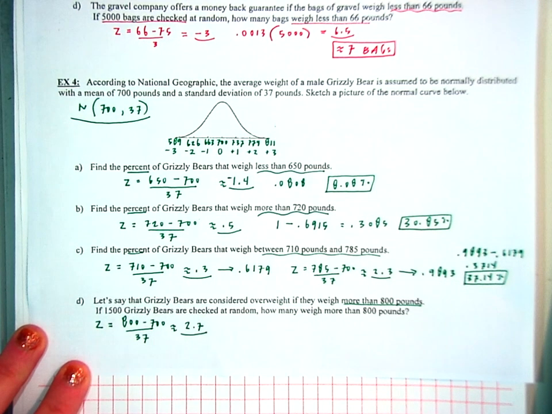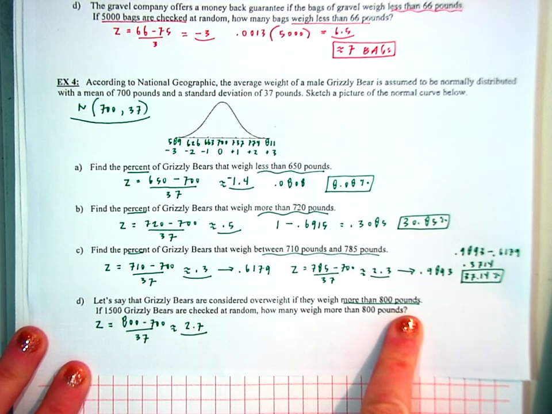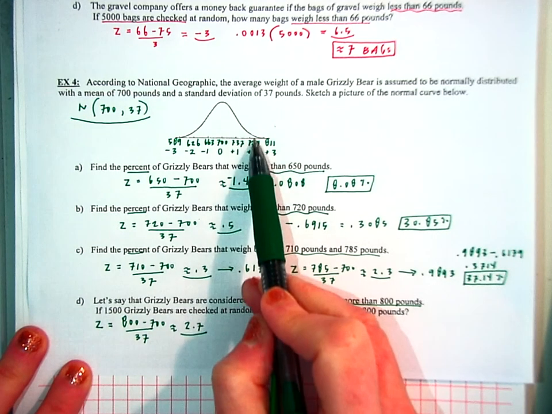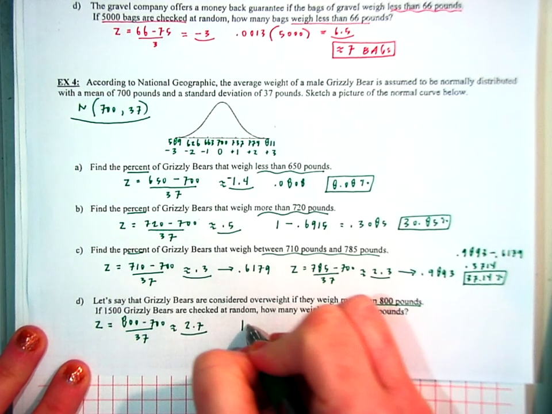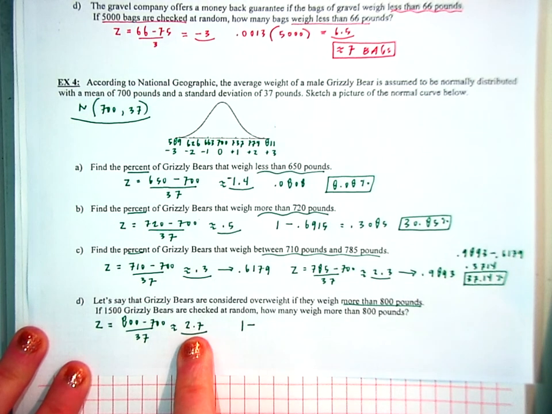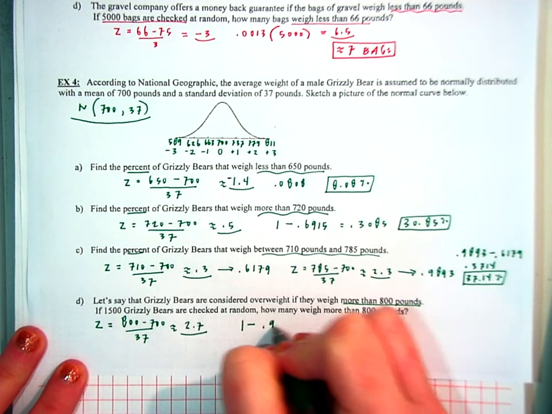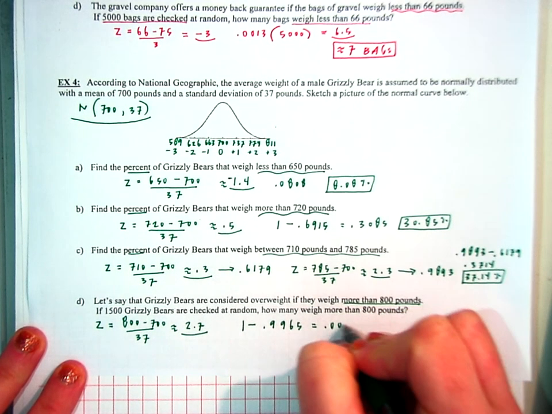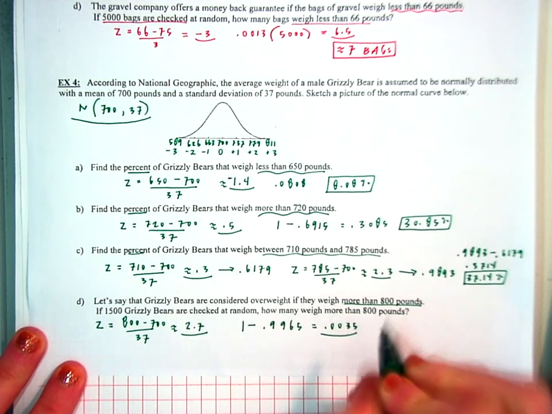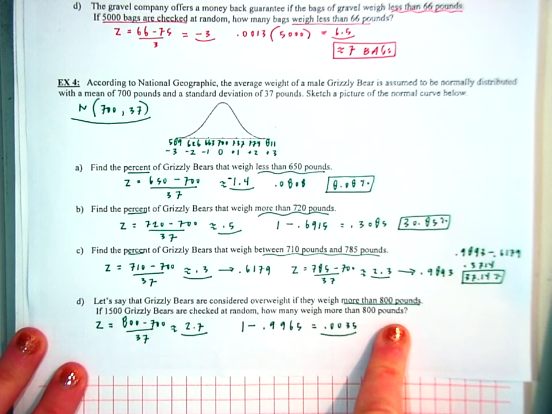Again, we want more than 800 pounds. We know that the 800-pound marker is right here, and we want the more than. So I need to do 1 minus the proportion below. If I look at the 2.7, the proportion below is 0.9965. So we get 0.0035. That's our proportion that weigh more than 800 pounds.